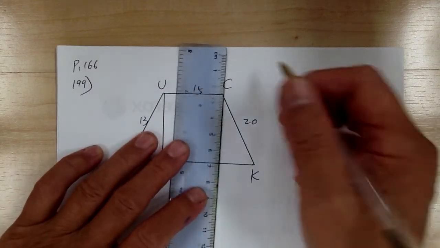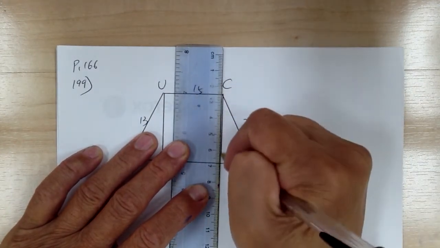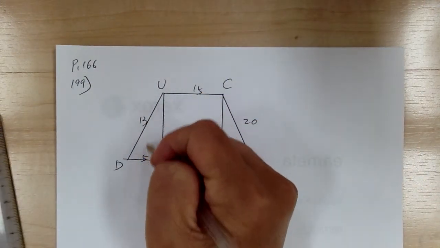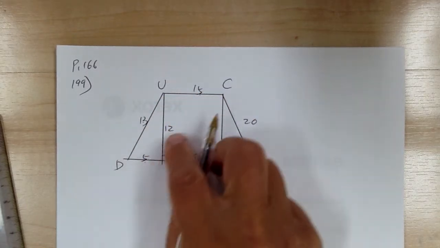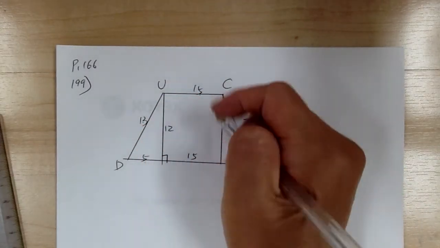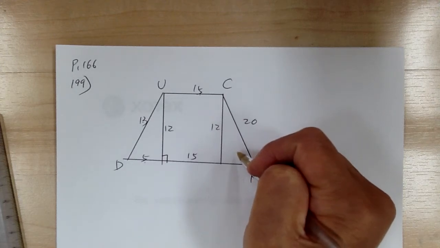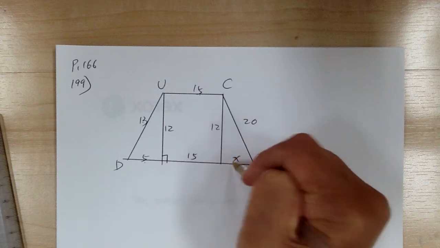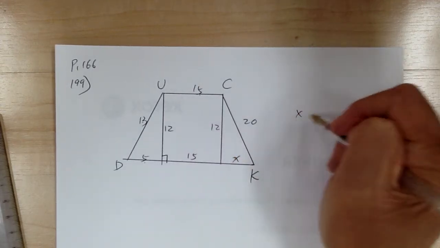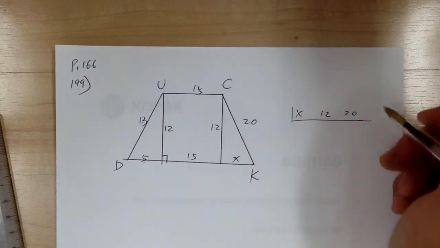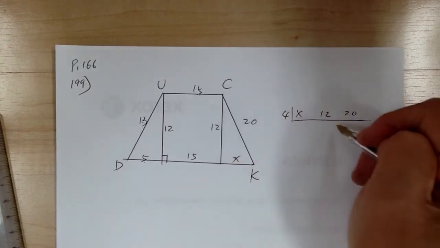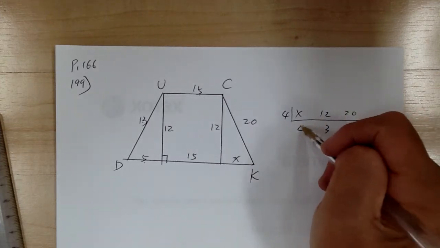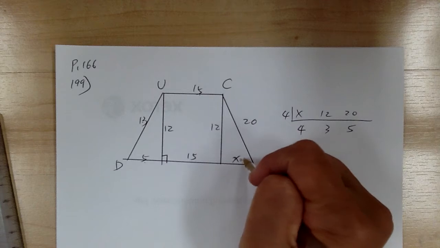So whenever you're looking for areas, just cut it into pieces. So if this is 15, this would be a 15. Now this is a 5, 13, so this would be a 12, like 5, 12, 13. If this is a 12, this would be a 12. And now you have to look for this side over here. You can call it x. So you're going to have x, 12, and 20. This one you can factor out the 4, so this would be a 3, 5. So from here you can see that this has to be a 4. And so x will equal 16.